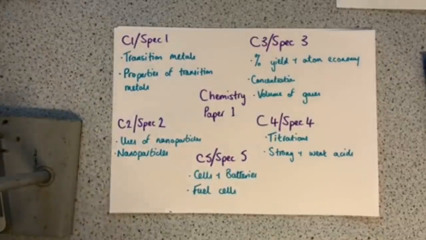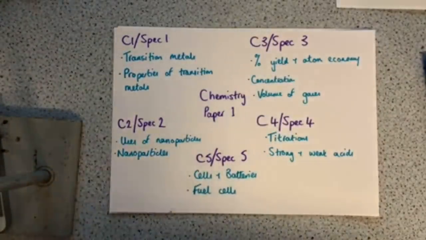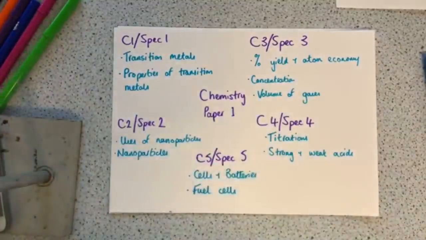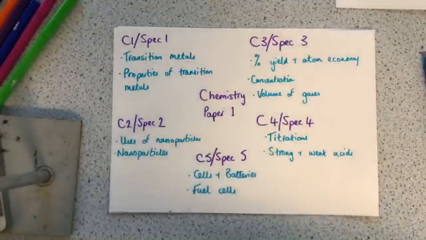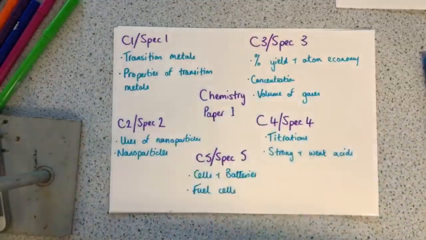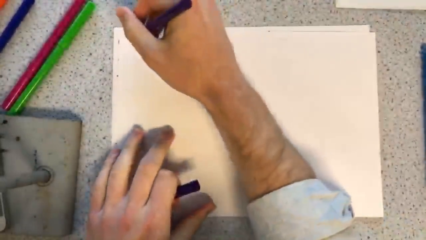Cool, I think we'll crack on with this. So for spec 1, for the chemistry separates exam, there's 2 topics on there: transition metals and properties of metals. But actually, we can fit that all onto one A4 sheet of paper. So transition metals, dead easy. I'm not going to go for pink, I used pink last time. I'll go purple.